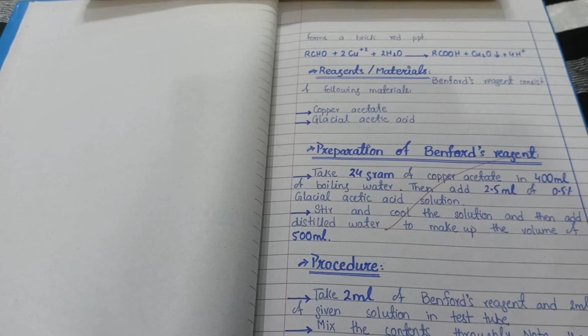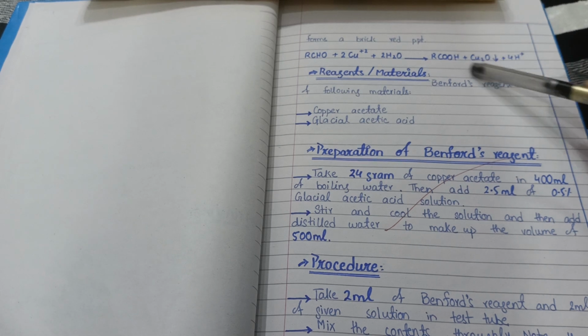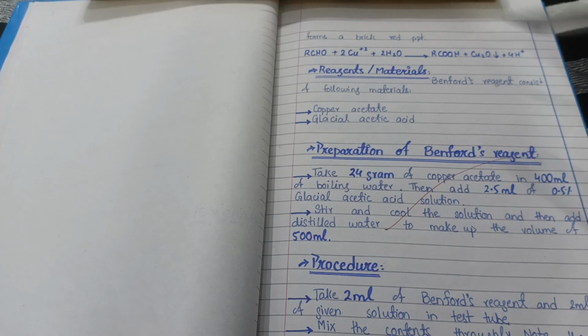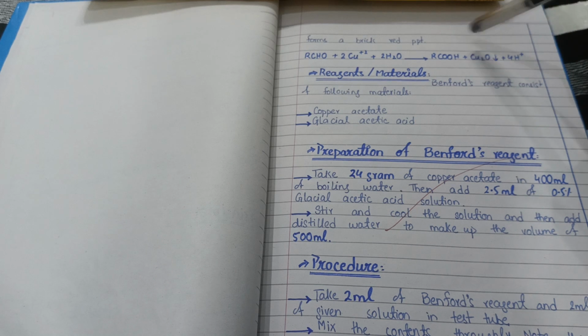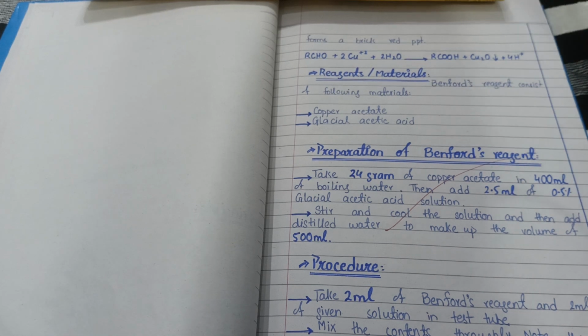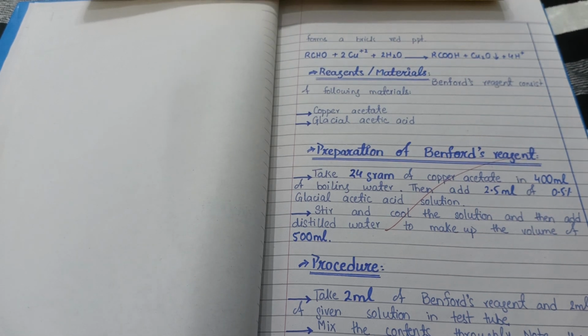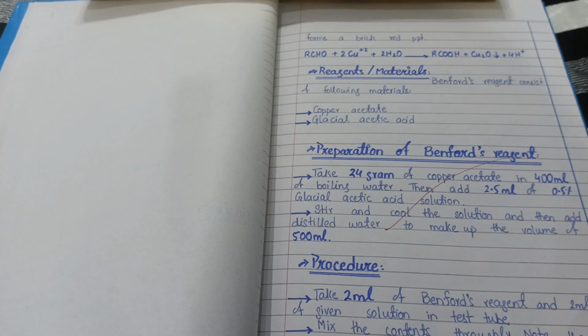So why does your red ppt appear at the bottom? This is due to this ion, the cuprous oxide. It has the color of a brick red ppt. So whenever your sugar reacts with the cupric ion, it produces cuprous oxide, and this is the reduction reaction. Now the reagents used for this experiment are cupric acetate and glacial acetic acid.